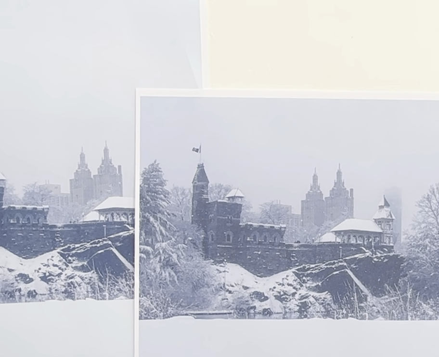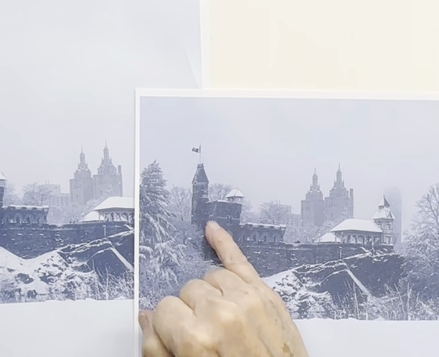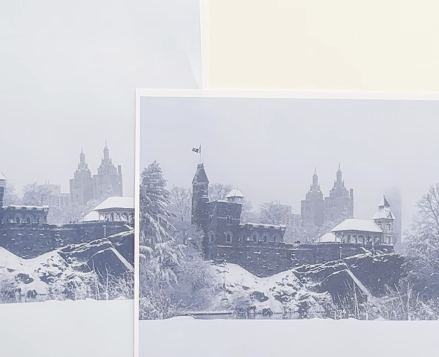I want the intent of this work to be clearly the experience I had on that day, which was happily trudging through the park in a snowstorm. So I want to convey that limited, narrow sense of value range. My darkest darks will be here in the outcroppings of rocks and in the structure itself.